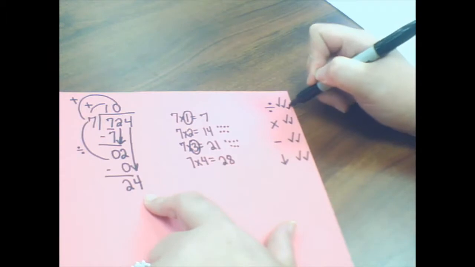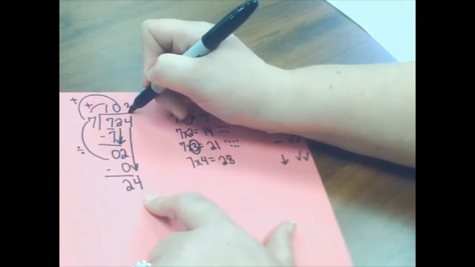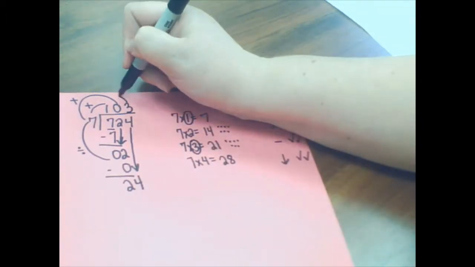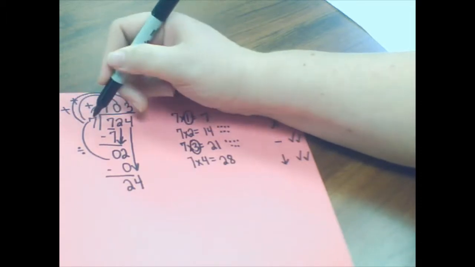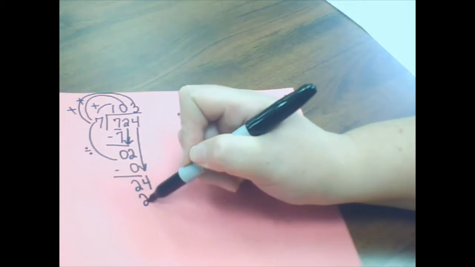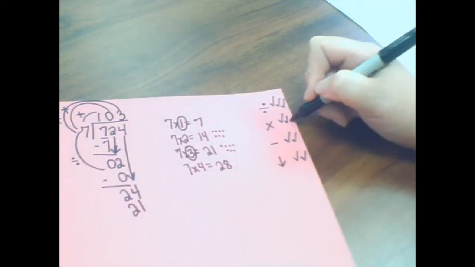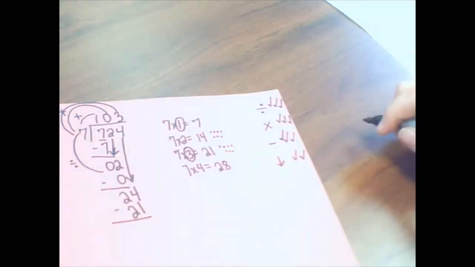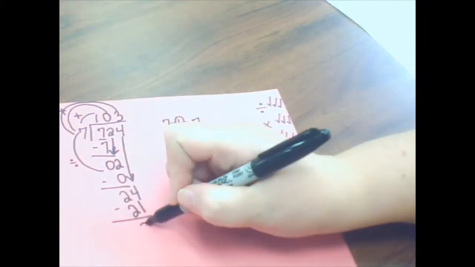So I just divide it again. Take that 3 and put it up top. Multiply down. 7 times 3, I already have it here, is 21. Divide, multiply. Now I'm subtracting. 24 minus 21 is 3.